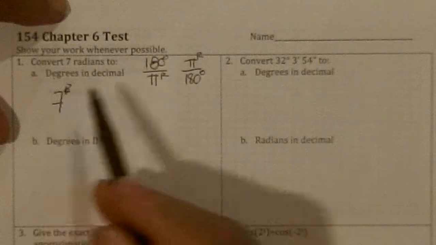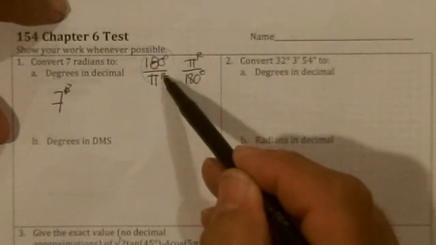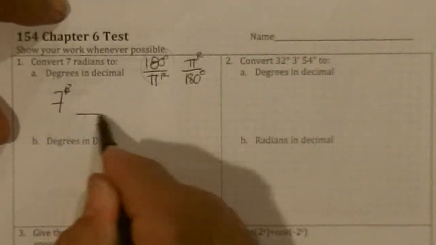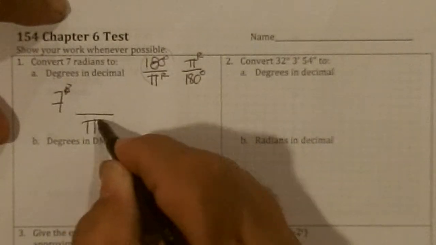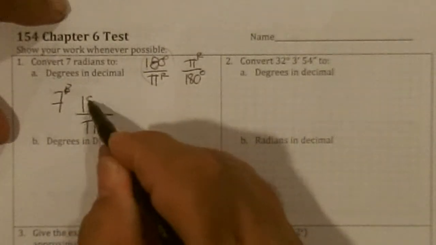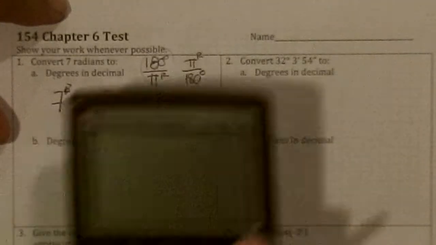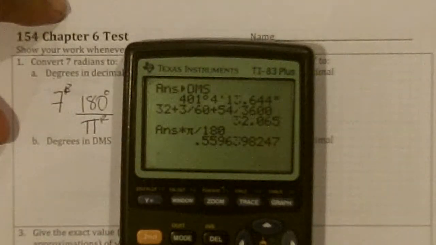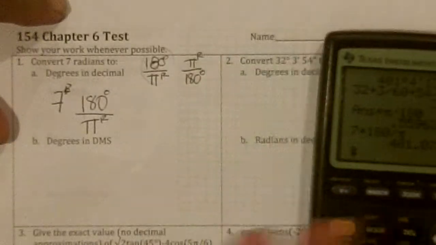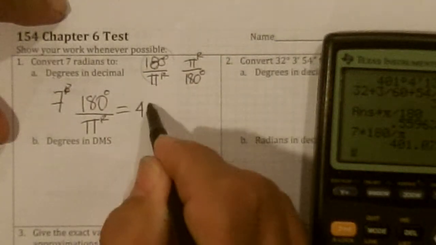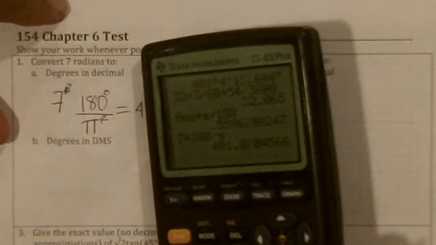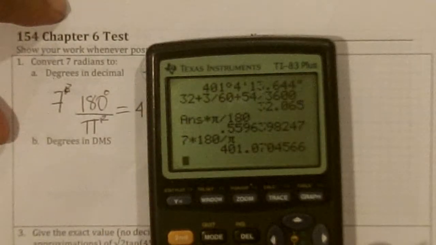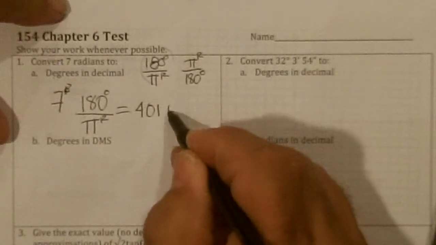the radians to cancel. So what you multiply has to have radians in the denominator, so the units cancel. So we got to put pi in the denominator and 180 in the numerator. So we got to take 7 times 180 divided by pi, and we get 401.0704566.